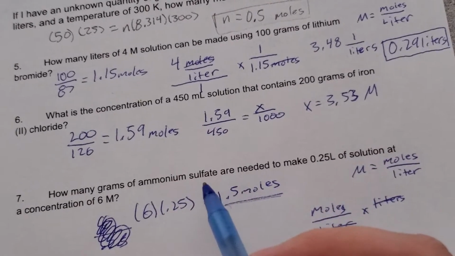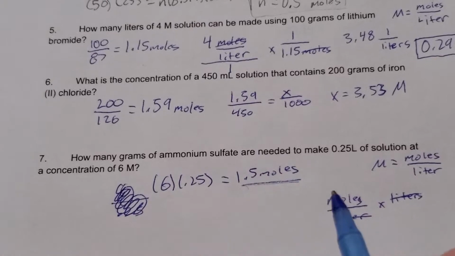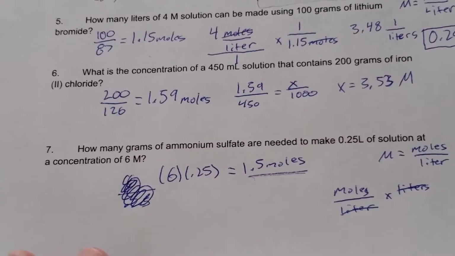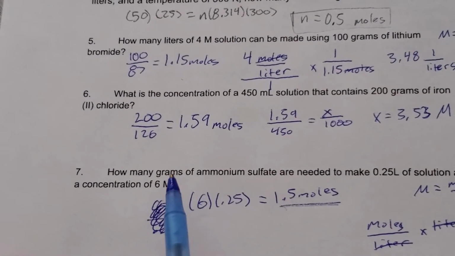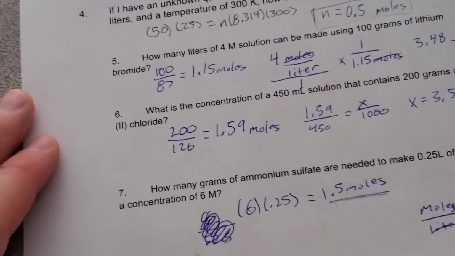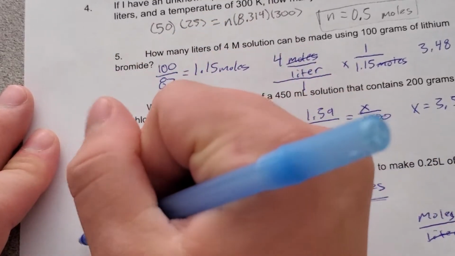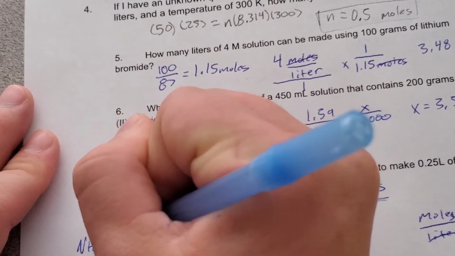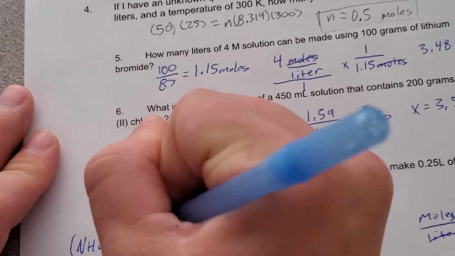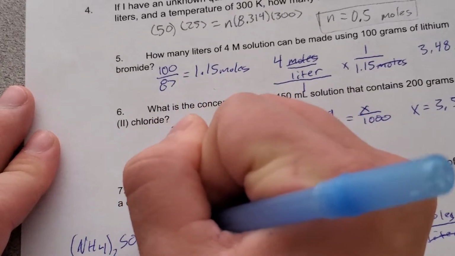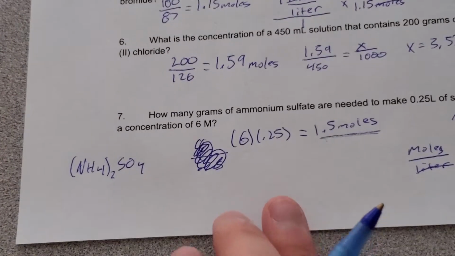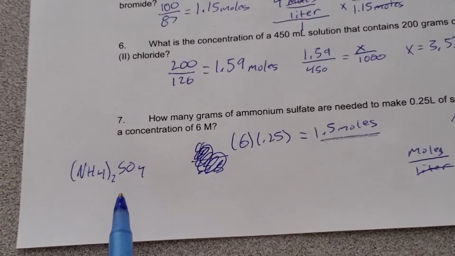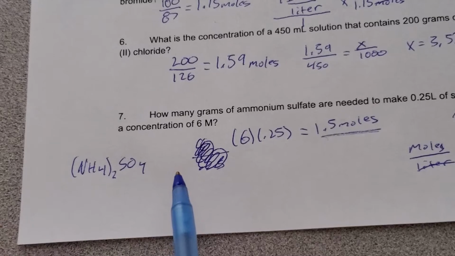Now let's figure out the weight of this. We need to know how much ammonium sulfate weighs. The formula for ammonium sulfate is (NH4)2SO4.